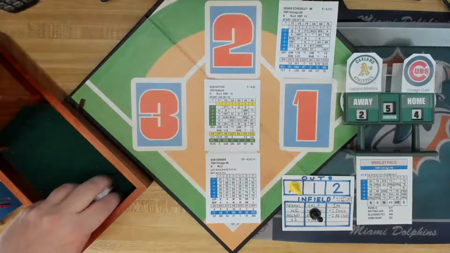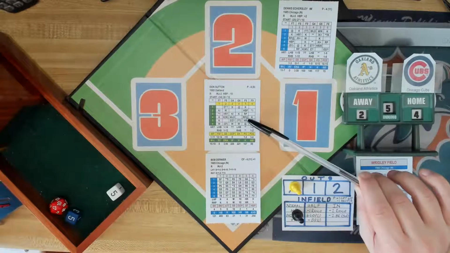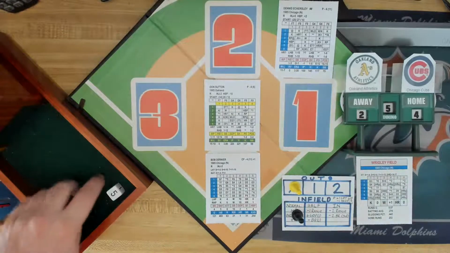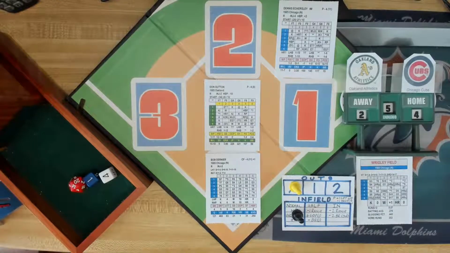Here's Bob Dernier. Infield goes back to normal. So 3 straight base hits given up by Sutton after pitching pretty much a gem. Sutton will pitch 5-5. That's another home run chance. We go to Dernier, but it's a 1. That's a 17. He ain't hitting that one. Dernier will swing 1-4, and that's a ground ball. That's a ground out to third. And that is out number 1.